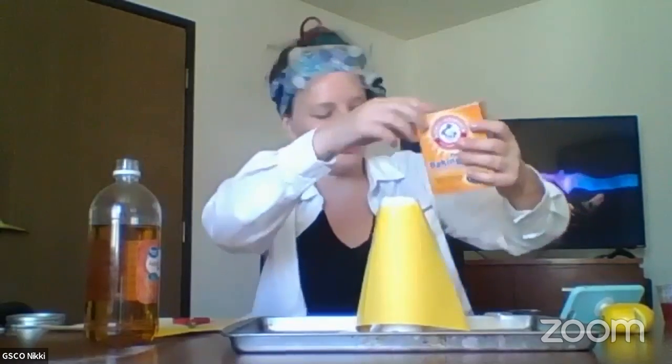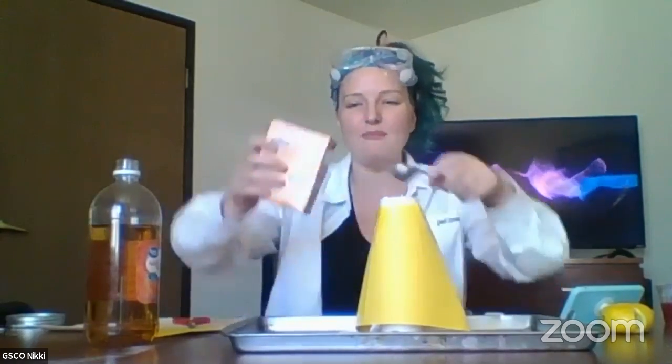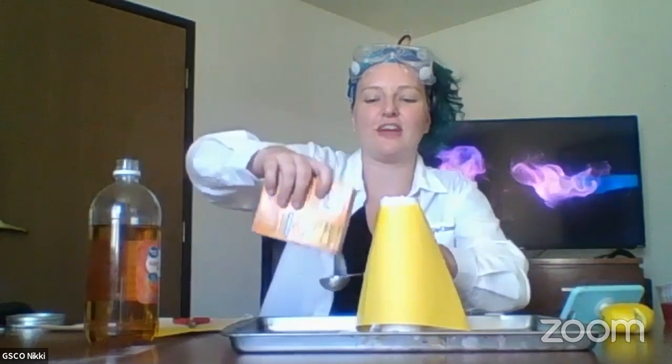That's a good one. How are our volcanoes working out? Are they working out pretty good? We needed more of everything, so we're... Yeah, sometimes you need to add just a little bit more, but you can do this over and over again. It doesn't have to be one time. You can use this a couple of times to create that reaction.